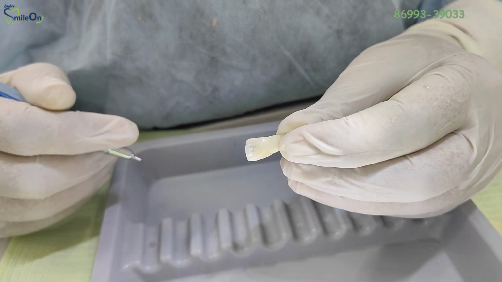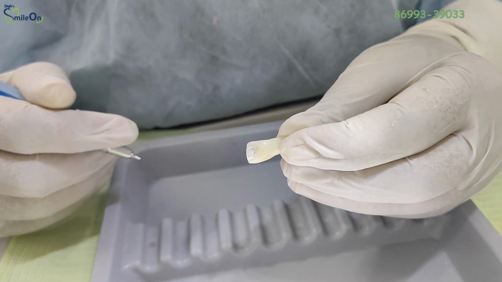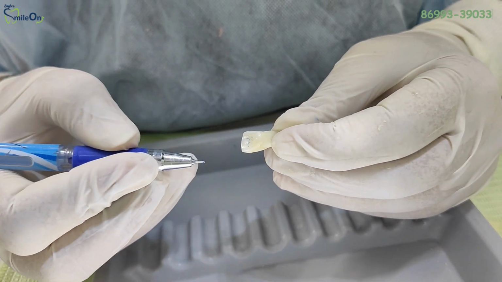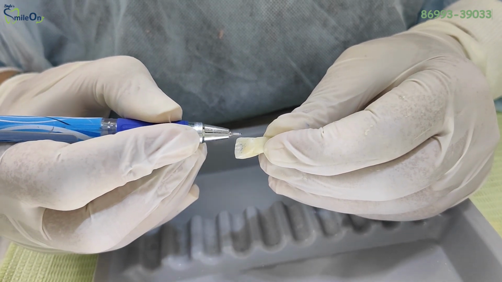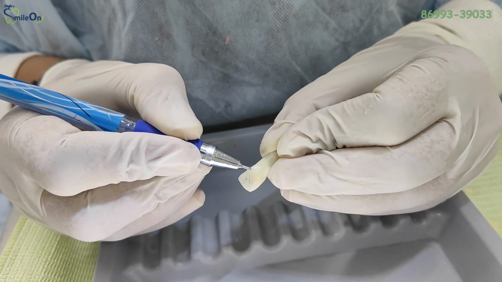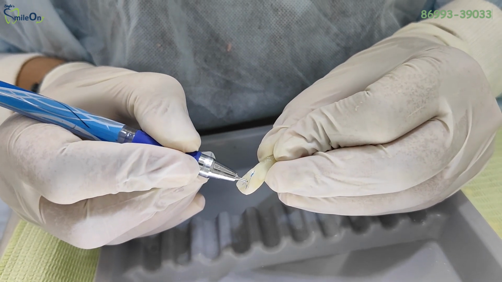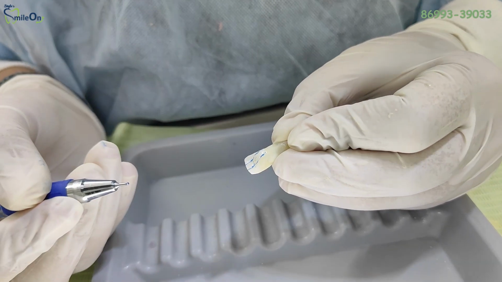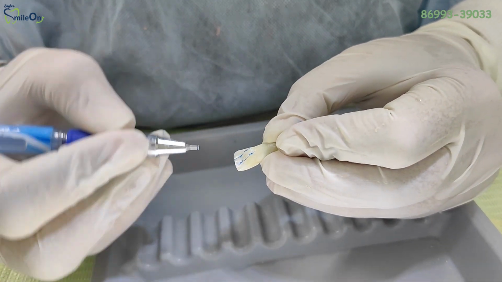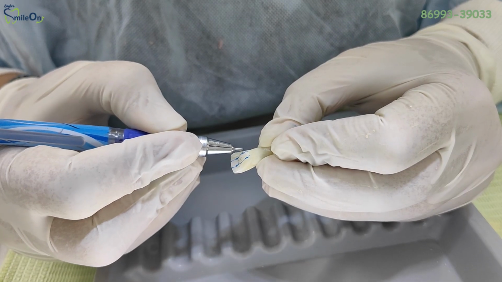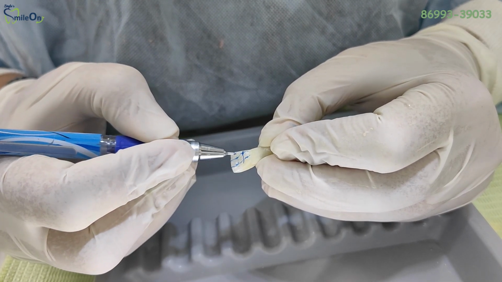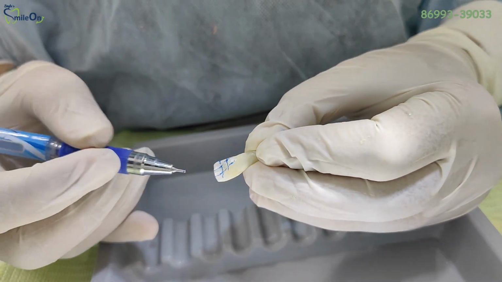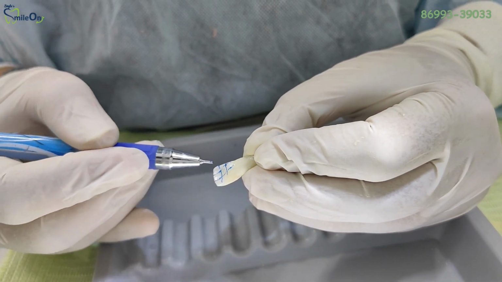Now for the access, we have to divide the tooth vertically as well as horizontally. First we have to divide the crown portion vertically in three parts. We have to make two lines and divide the tooth in three parts. Same way we have to divide the tooth horizontally. So this way, as you can see, we have divided the crown portion and made a grid.